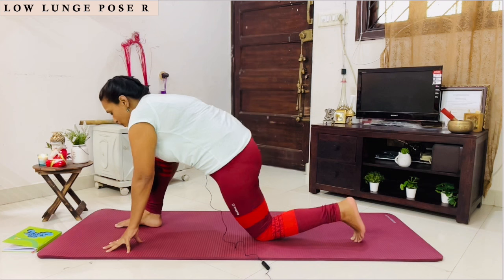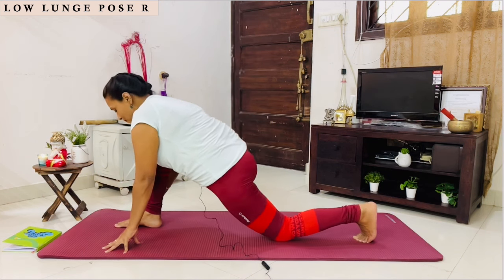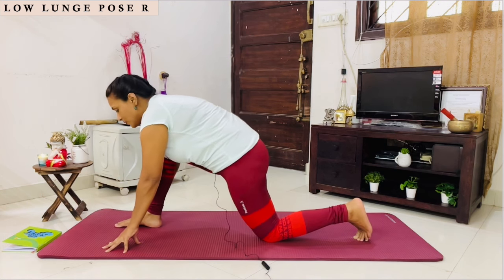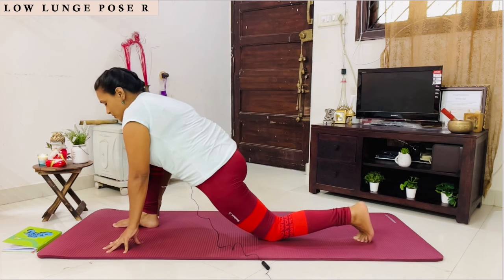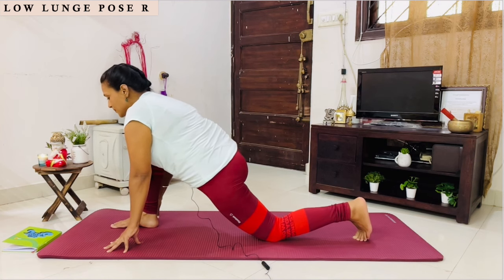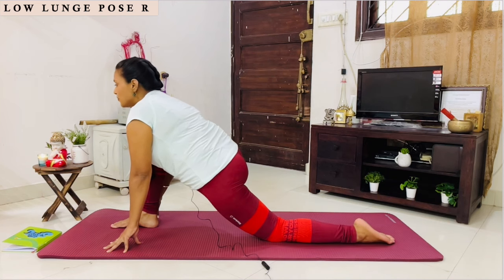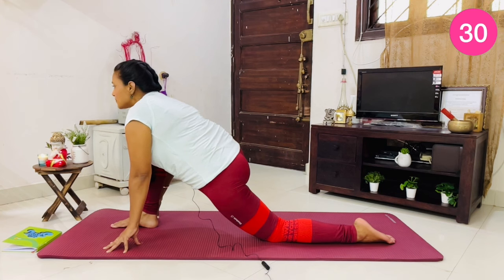You take the right leg forward, bring the leg in between your palms. Keep pushing your hip forward. Fingertips are on the floor. Take the back leg further behind. If you're here, it's okay. The only movement that is needed is pushing the hip forward. So stay here and breathe. You can point the toes back. Keep looking in front. Stay and breathe. Few more breaths.